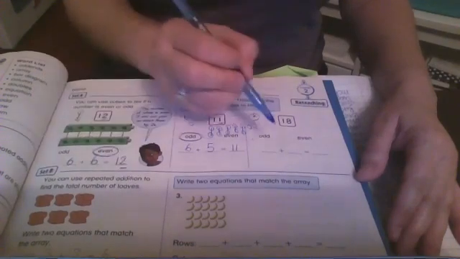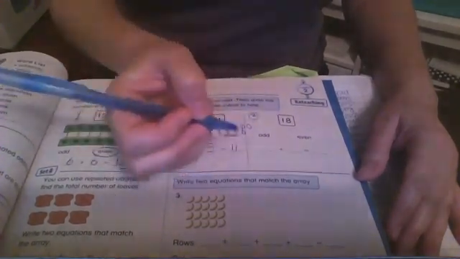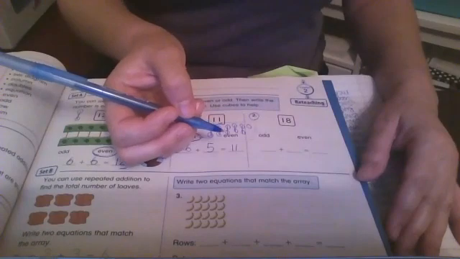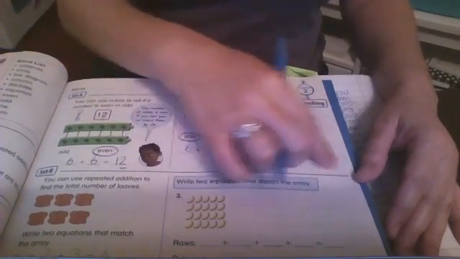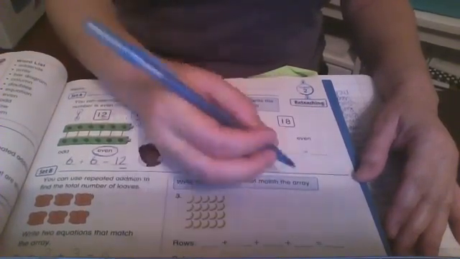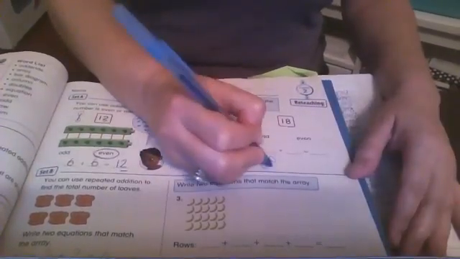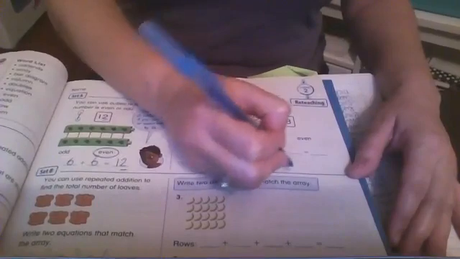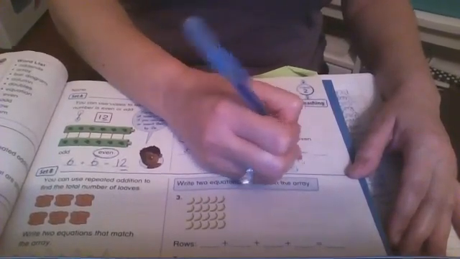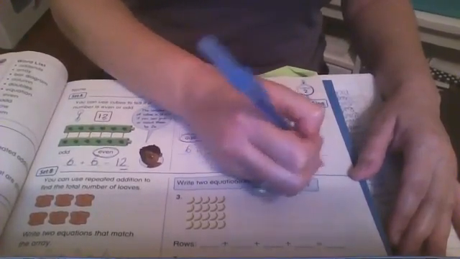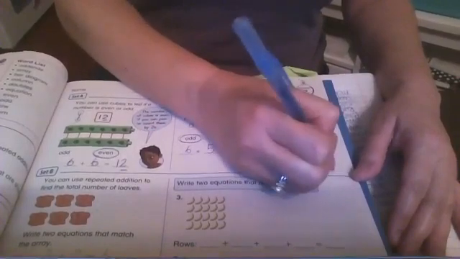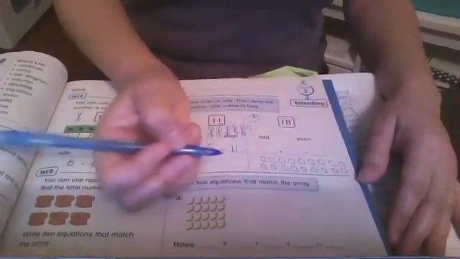All right, so hopefully you had a chance to try it on your own. I'm going to draw my model. I'm seeing I have more space down here, so I'll draw it here. So I know I'm drawing 18, so I have 1, 2, 3, 4, 5, 6, 7, 8, 9, 10, 11, 12, 13, 14, 15, 16, 17, 18.